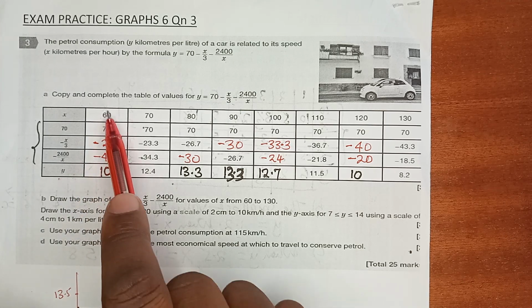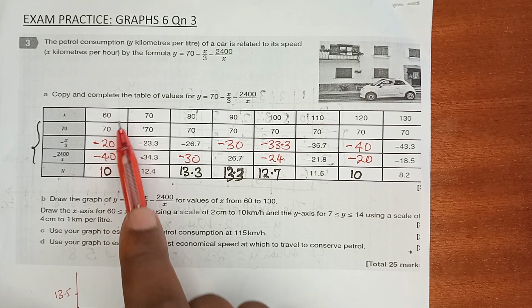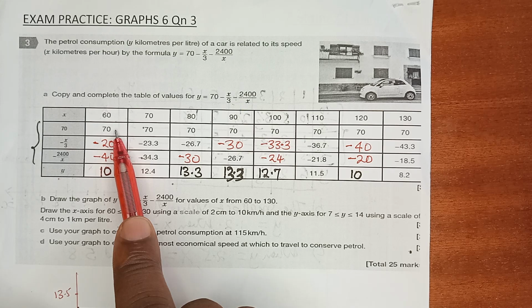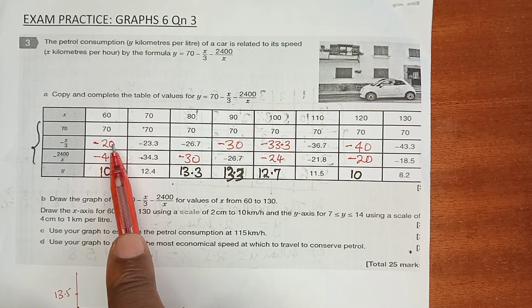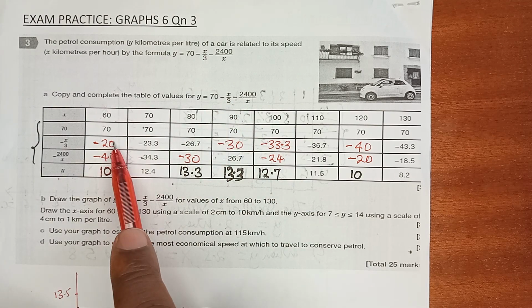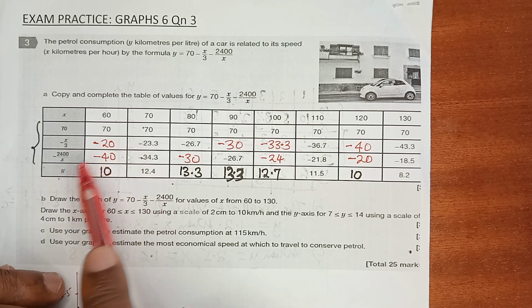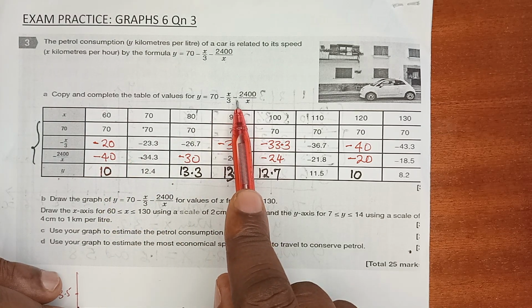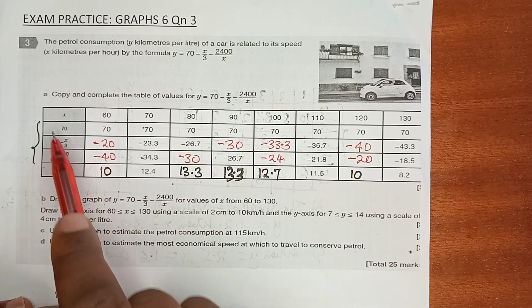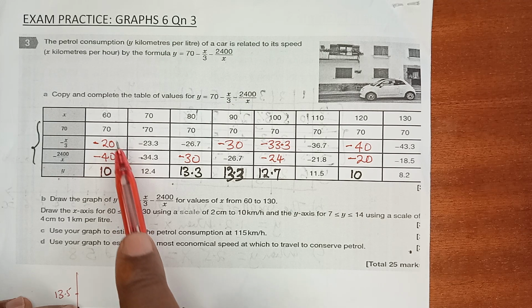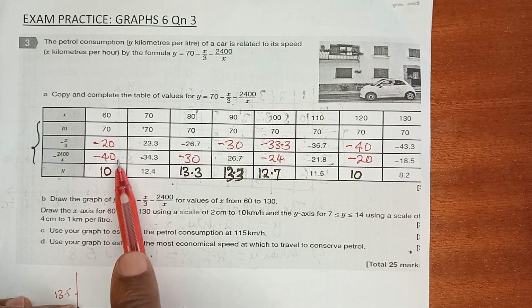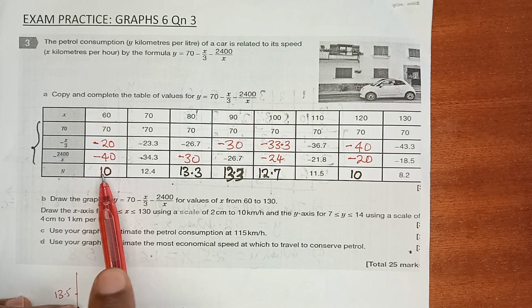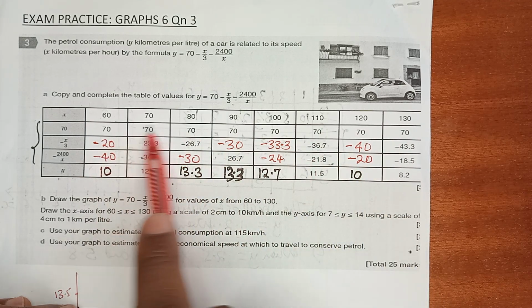For example, let me just explain this column. When x is 60, 70 is a constant because it is already in the question. Minus x over 3 is minus 60 over 3 because x is 60, which gives us negative 20. And 2400 over x, which is 2400 over 60, which is negative 40 because there's a negative there. And then the value of y is the sum of all these three rows: 70 minus 20 minus 40. 70 minus 60 is actually 10. And it continues that way for all values of x.